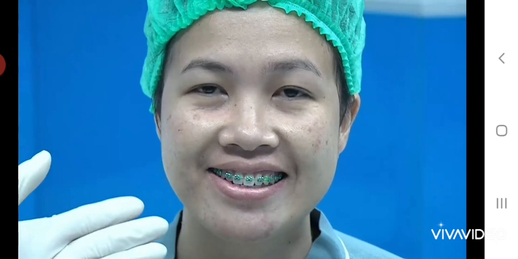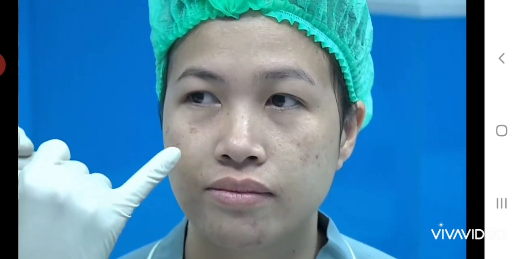When she's smiling, you can see more of the problem of the nasolabial fold. So you must know that this problem comes from the muscle origin. And second, you must know which muscle can lead to this problem.